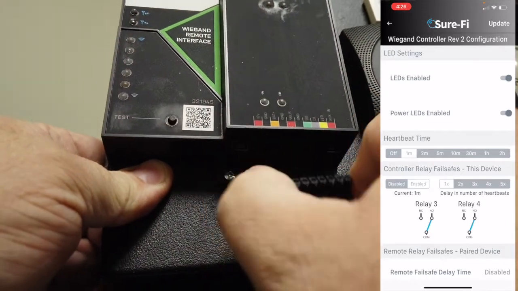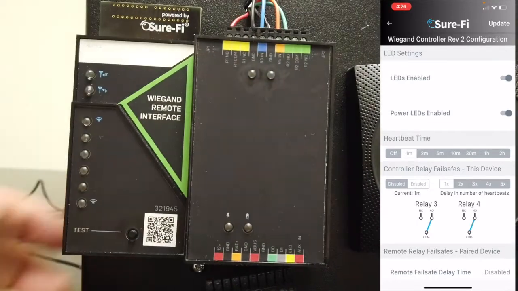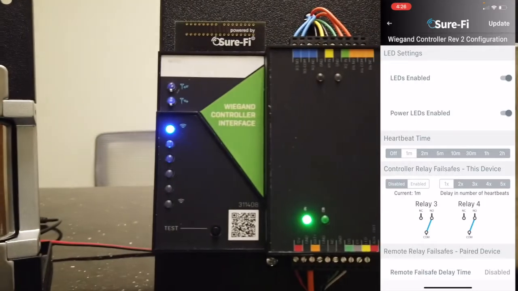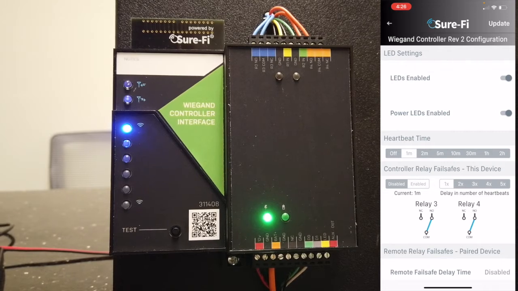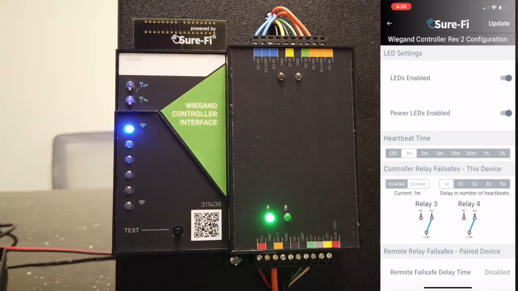So let's go ahead and come over to our remote interface. I'm going to pull out that bottom terminal block so they'll stop communicating. And now we'll come over here and we'll wait the minute for it to stop communicating. We're going to speed it up. Thank you, edit button.